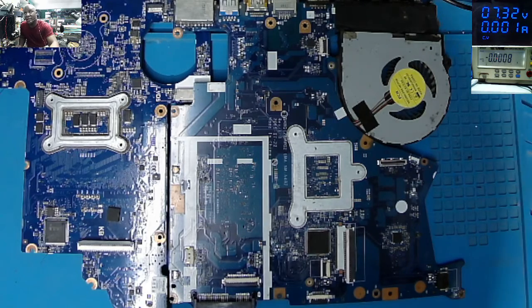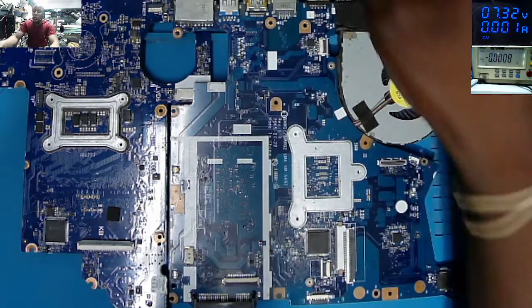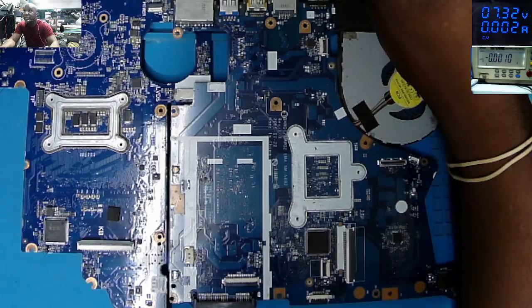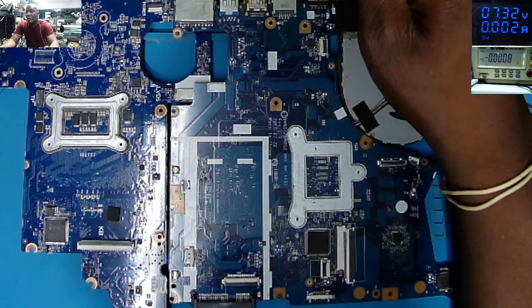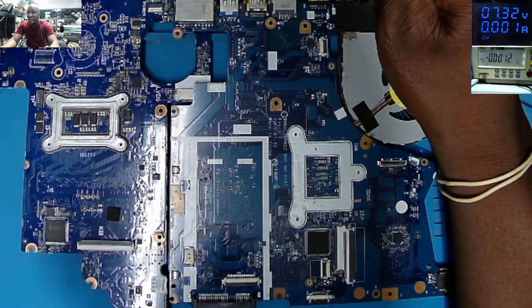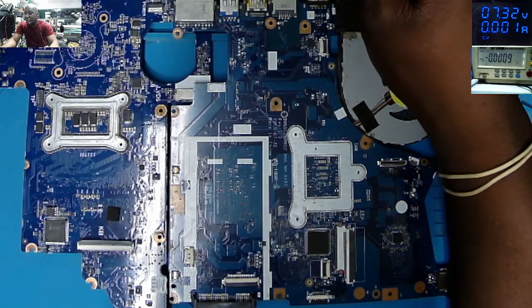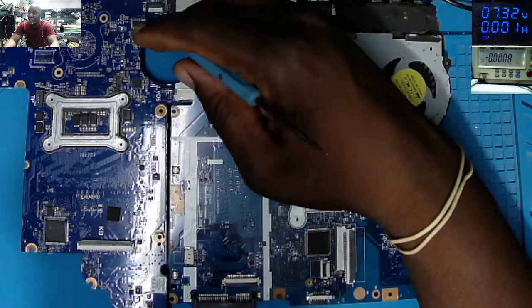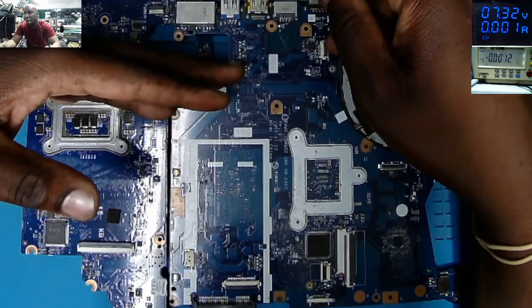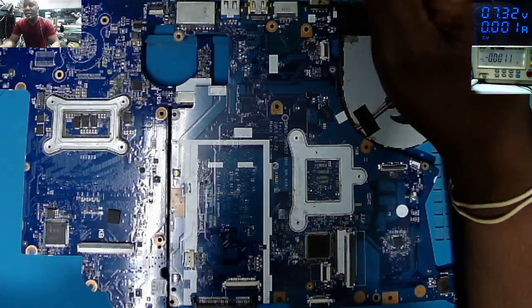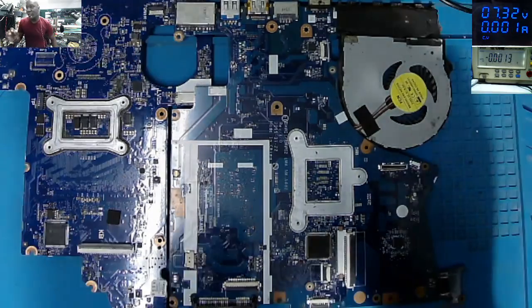The first step is to identify the charging port, because from the charging port the 19 volts is coming from the charger to the laptop. So the first step is to identify the charging port.